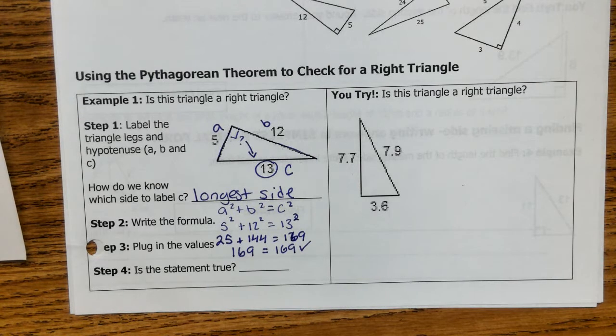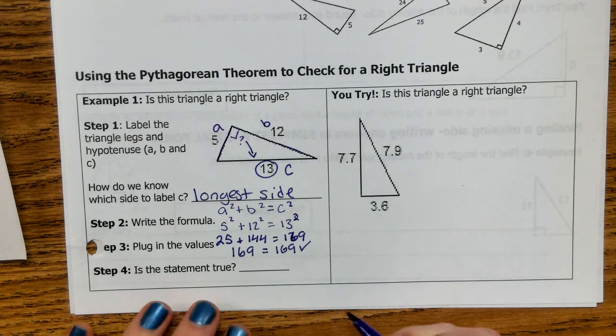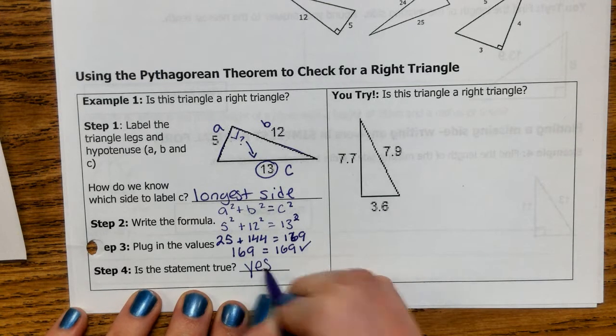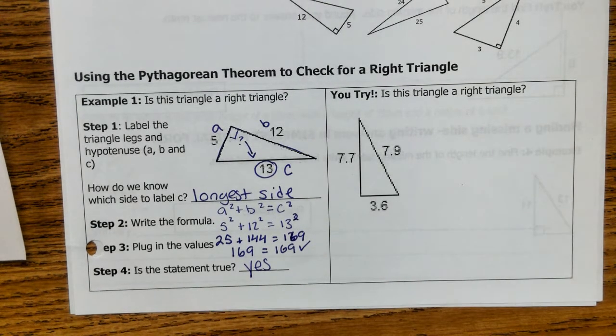We plugged the numbers into the Pythagorean theorem, and we got the same number on both sides. Is that a true statement? Yes. It is a right triangle because when you plug things into the Pythagorean theorem, it's true. Will you ever get something that's not? You might get something that's not, and if you do, then it's not a right triangle. It just kind of looks like one.